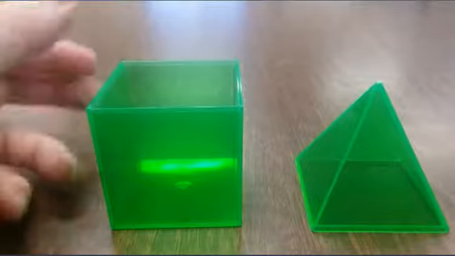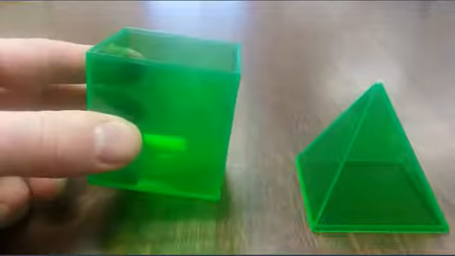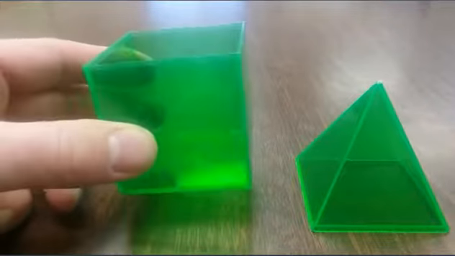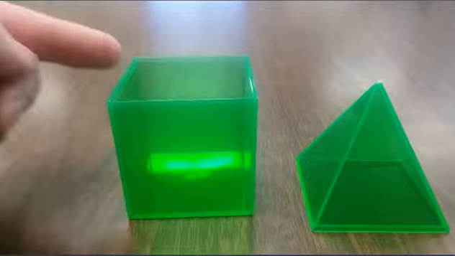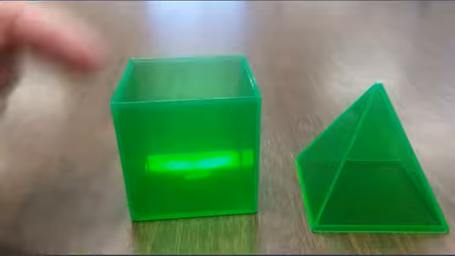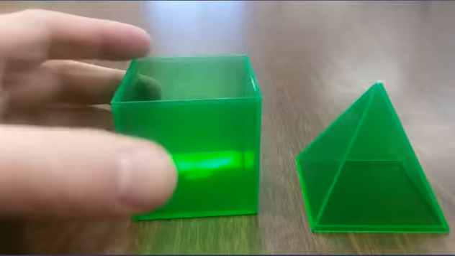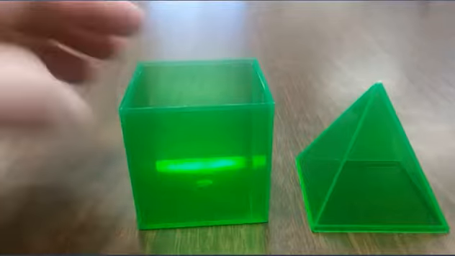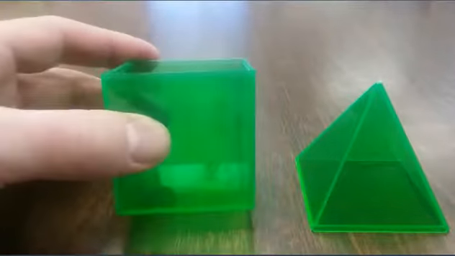Okay, we talked about the volume of prisms previously, and we found that the volume, how much fits in there, is the area of the base times the height.